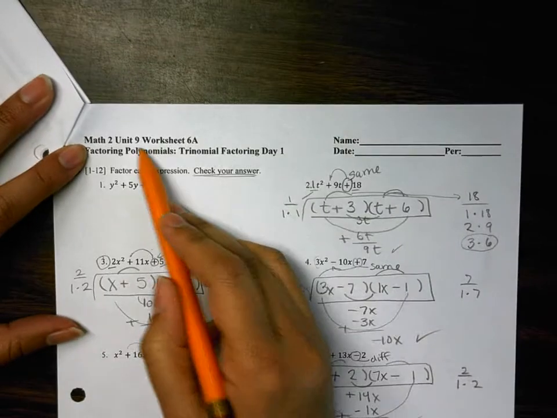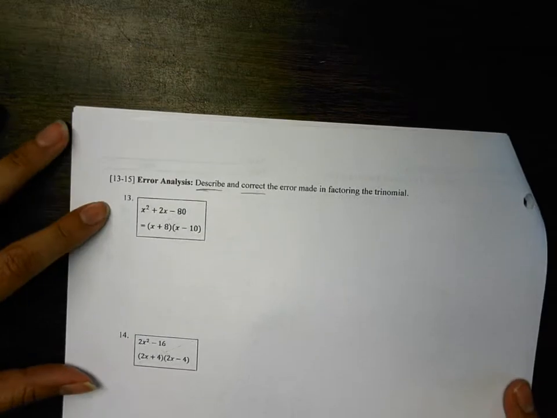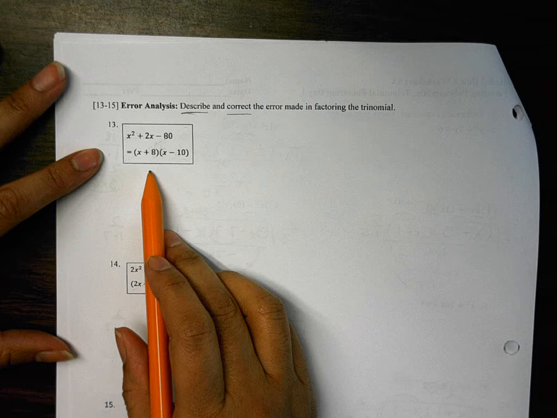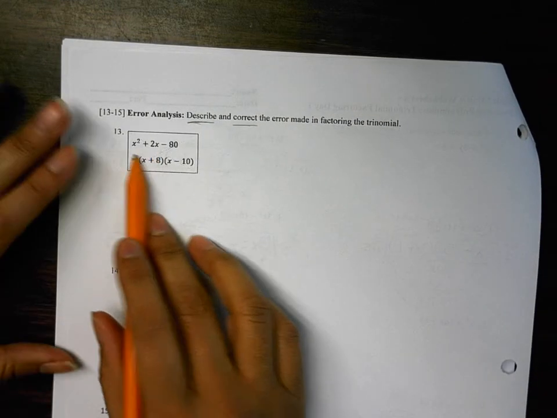This is Math 2, Unit 9, Worksheet 6A. I am on the back side going over the error analysis problems. Where did I say you're going to see these? On the test. Okay, so please stop the talking.